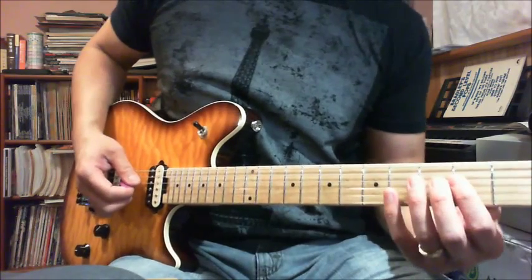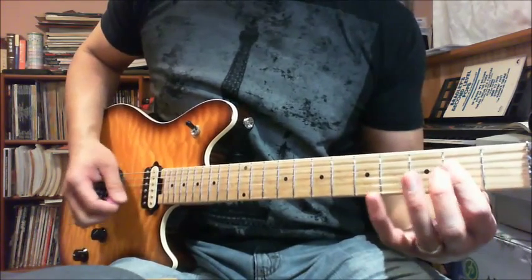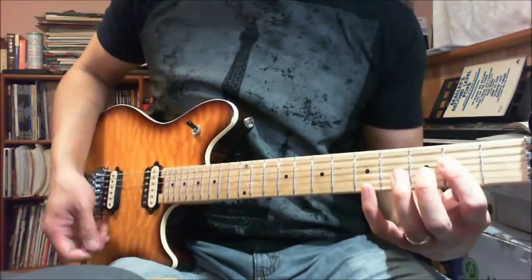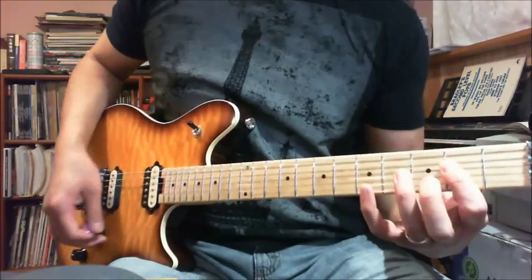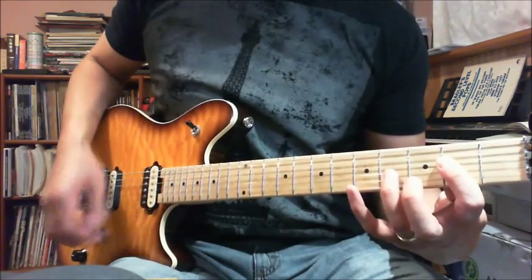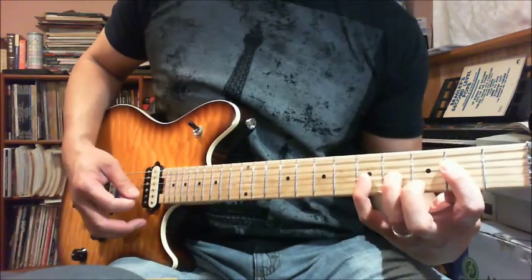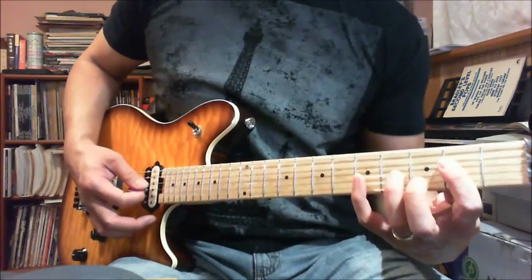Next part, so this time you're playing the A chord, 2nd fret of your D and G string, and you play the 4th fret of your G string, and the 5th fret of your G string, okay? But you play those two notes.